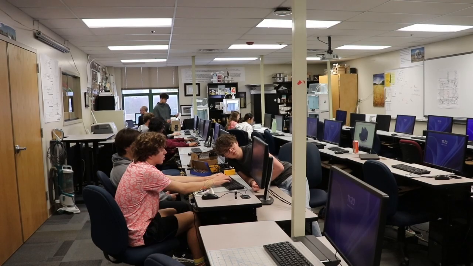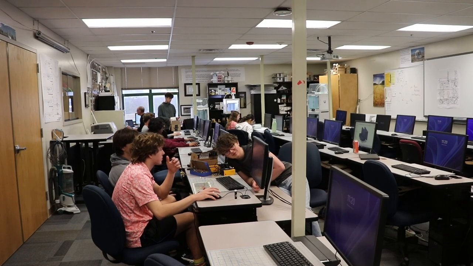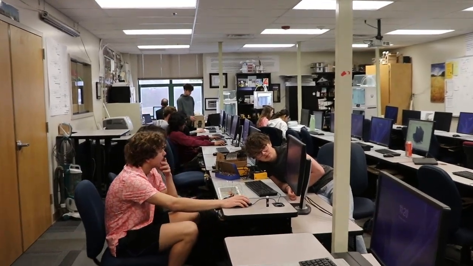From idea to prototype, they have to research how it's been solved before, and they have to determine the main functions of the product they would need in order to solve the problem. And then finally they develop a fully functioning prototype that they have to present in April or May.